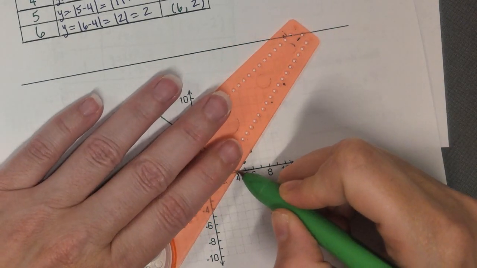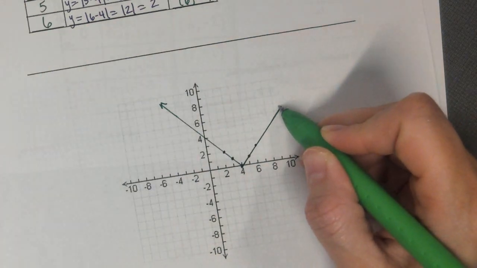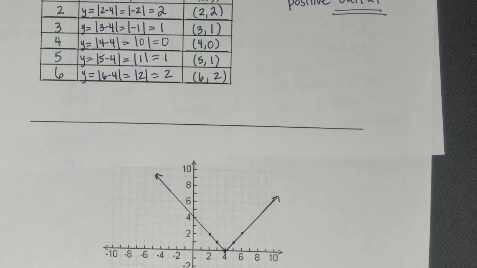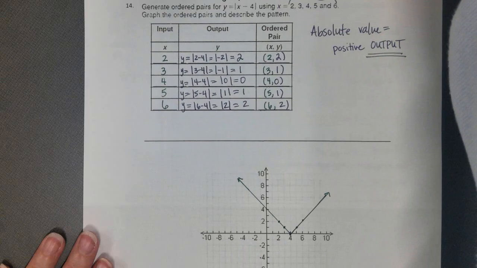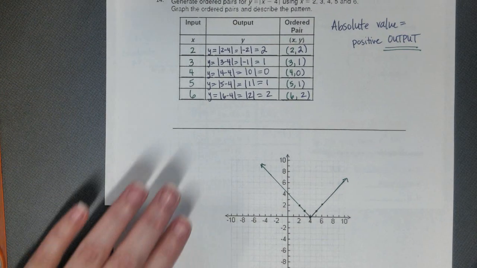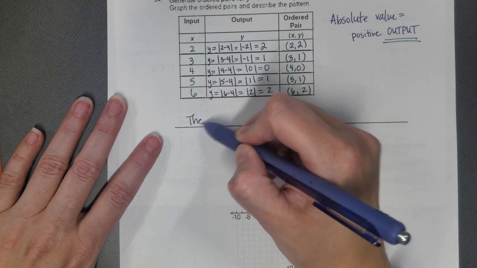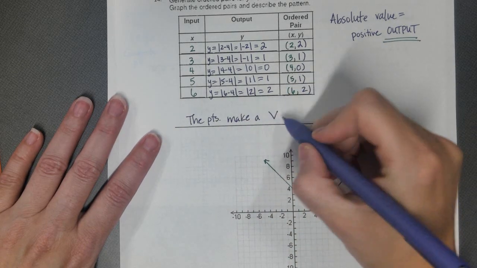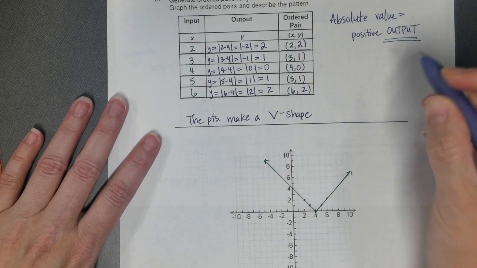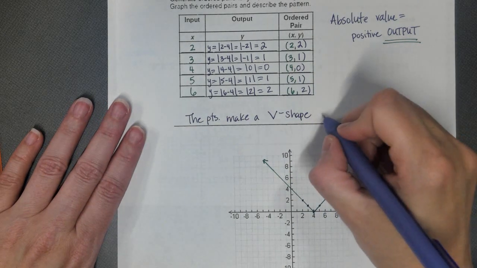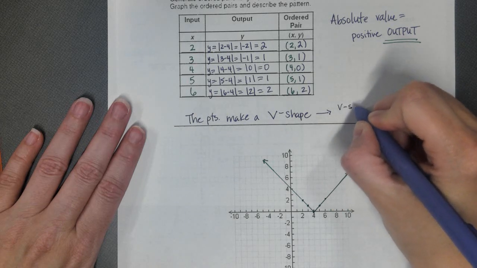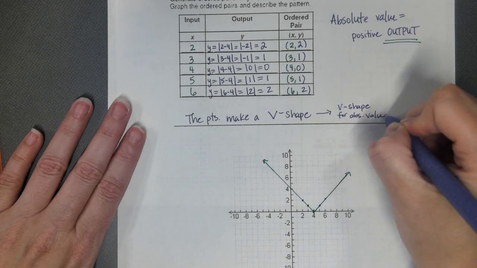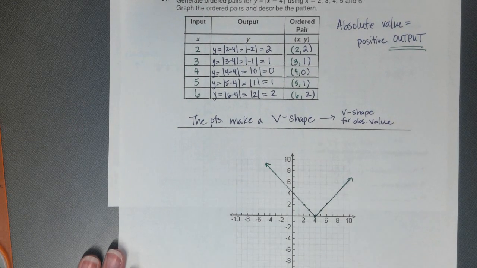We're just graphing some of the points. Remember, there's an infinite amount of points on here. Anytime you have the absolute value, it is going to be in the shape of a V. So you really have 3 different answers for that. You're going to say the points make a V shape. That happens every time for the absolute value. Anytime you have absolute value, this is your pattern.